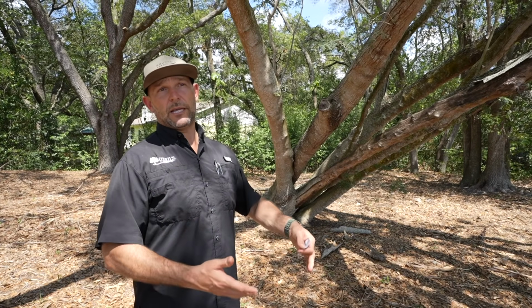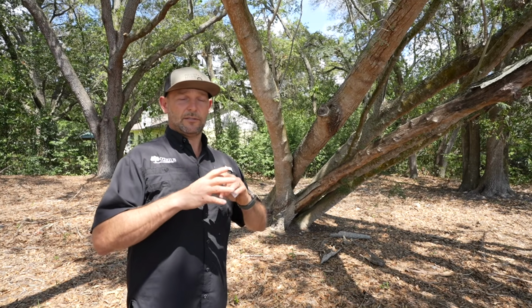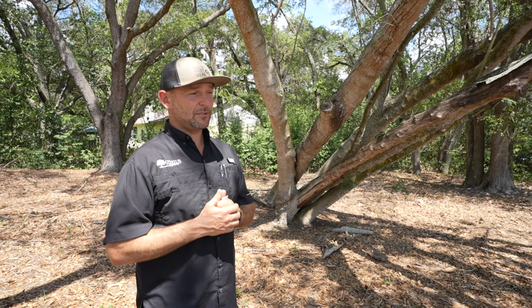So anyway, this is how we kind of assess a tree for risk. Obviously, it was very brief, and there's a lot more to it than that, but I was trying to make as much as I could a condensed version.